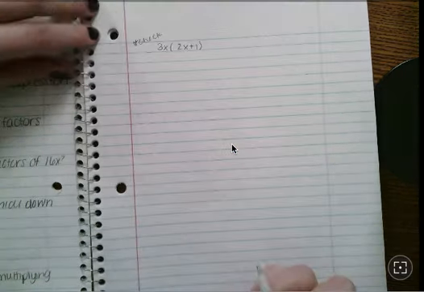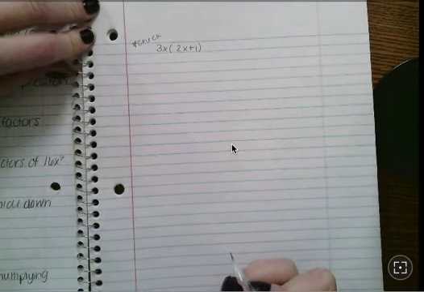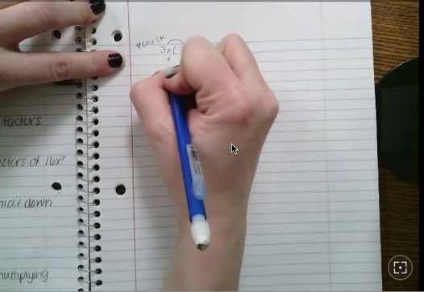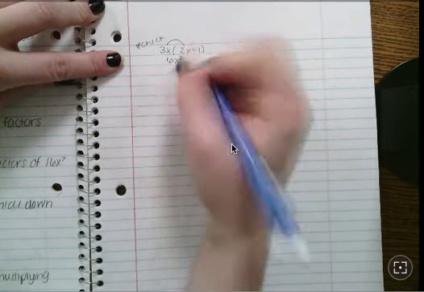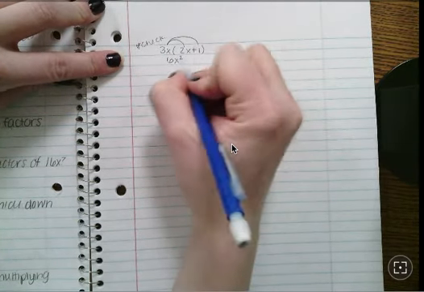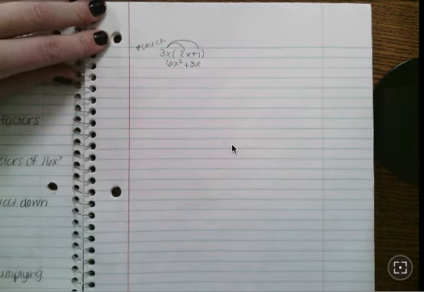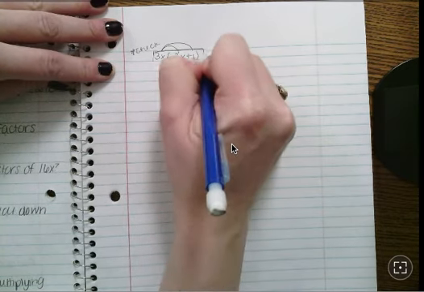But we can check our work by using distribution, right? If factoring is the opposite, then we can check our work by actually doing that process. So we've got 3x times 2x. Well, 3 times 2 is 6. And x times x is x squared. And then 3x times 1 is 3x. Let's go back. Oh, that is exactly what we should have gotten. Good. So your answer is this right here.